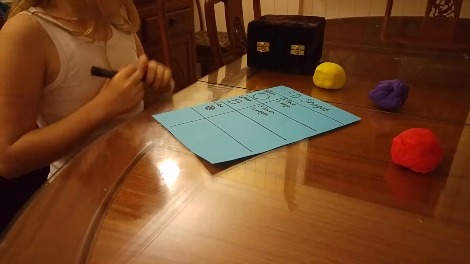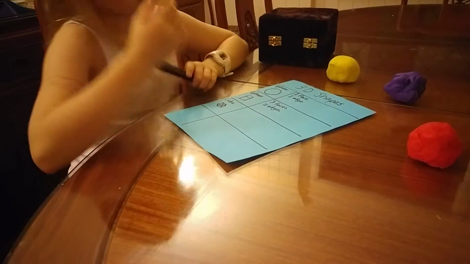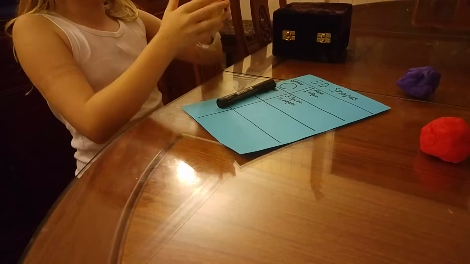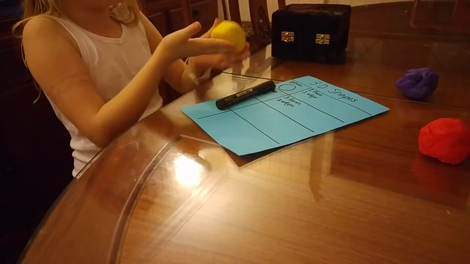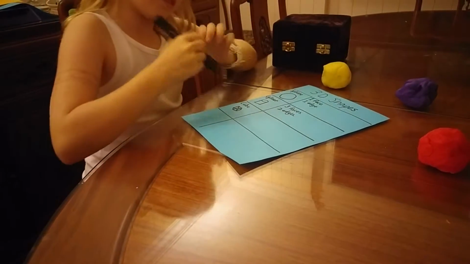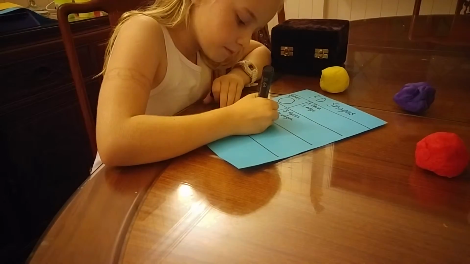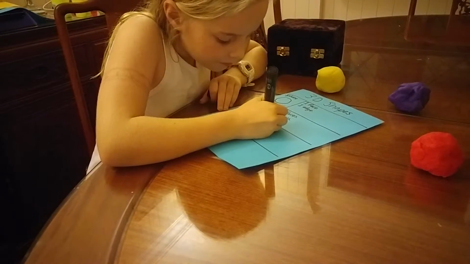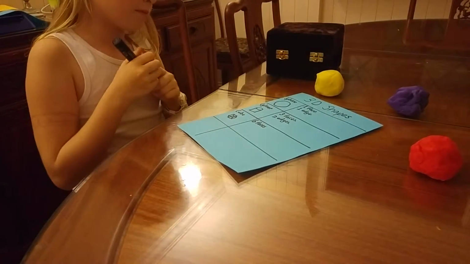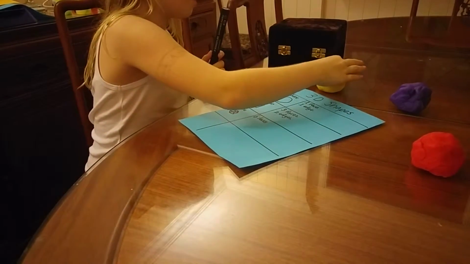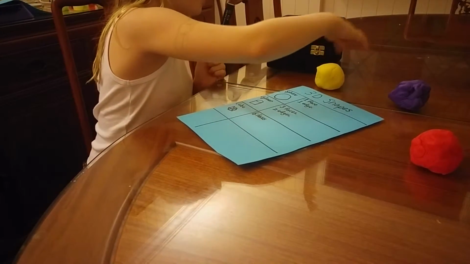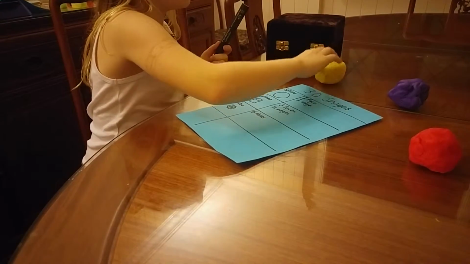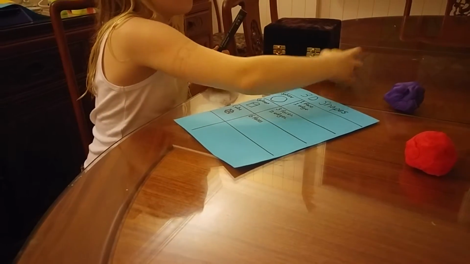Now let's use our describing words. How many faces are on the cube? 1, 2, 3, 4, 5, 6. Well done, 6 faces. How many edges are on the cube? 1, 2, 3, 4, 5, 6, 7, 8, 9, 10, 11, 12. Wonderful.